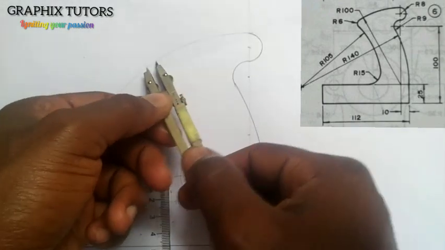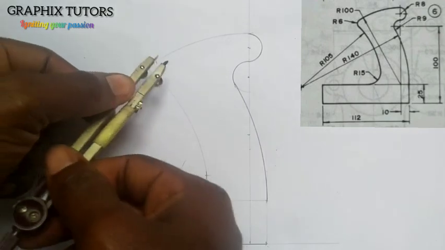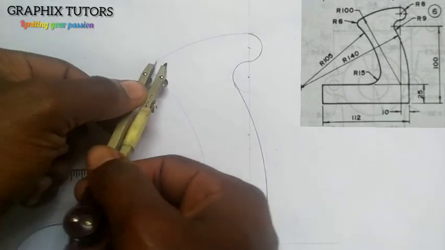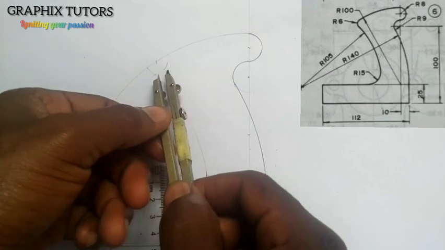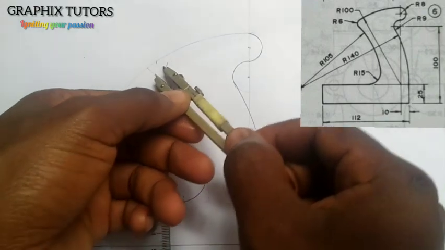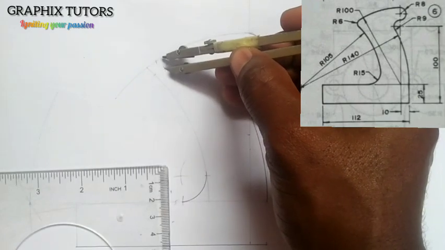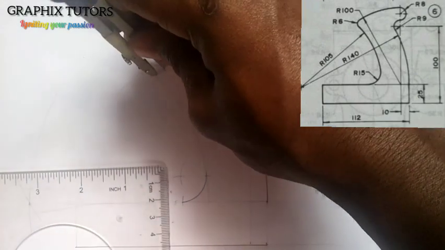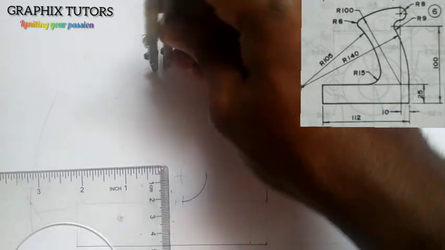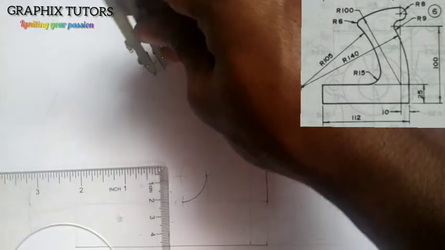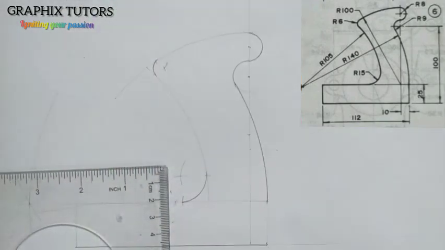I'll cut up and cut here with the same radius. I'll place it here and bisect, then place it here and also bisect. Where they meet, I'll place it at this point. Then I'll draw my arc and thicken it. So that's what I've done.